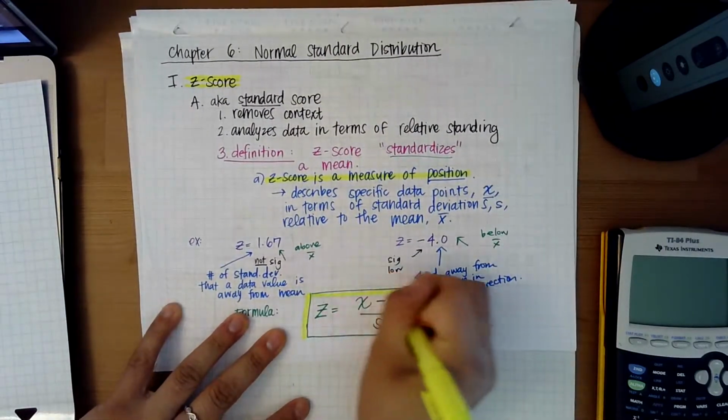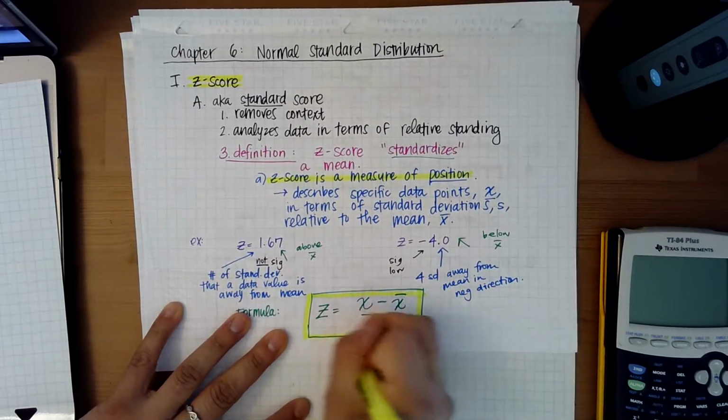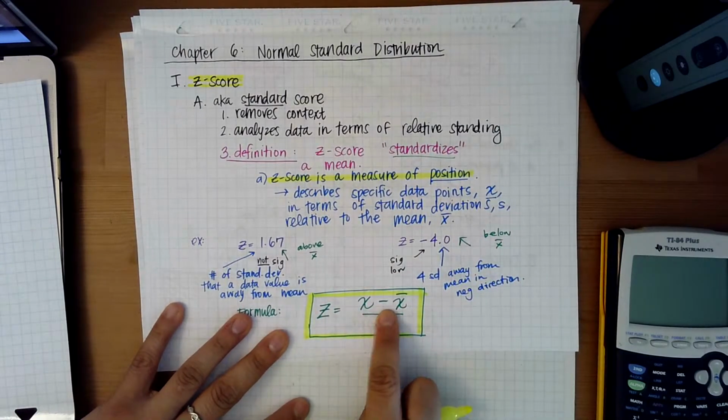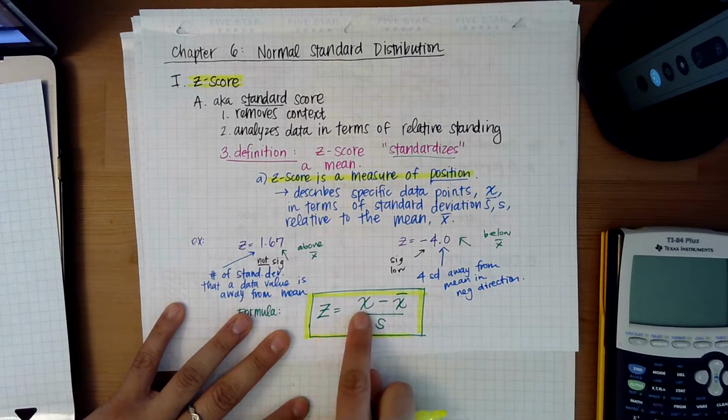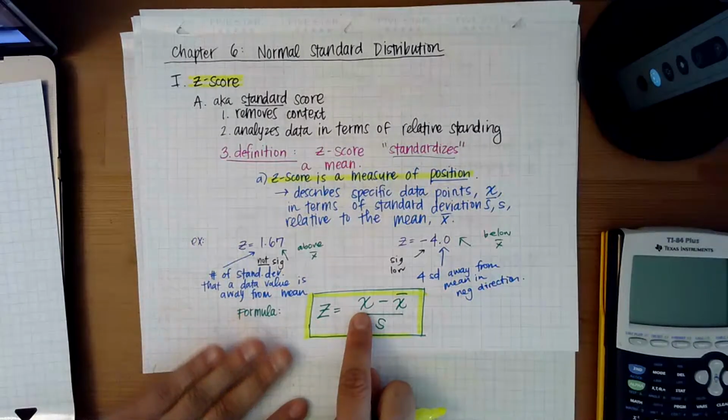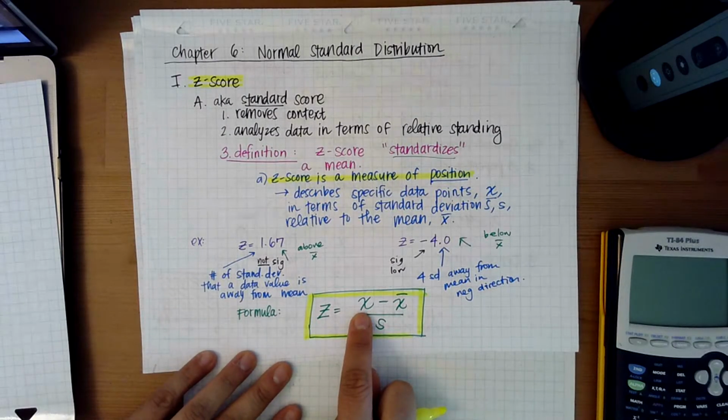So the formula for Z is you take a data point and find the distance it is away from the mean, and then you divide that by standard deviation. So this is going to give you a Z-score for this particular data point, and it's going to tell you where it stands relative to the mean and standard deviation.